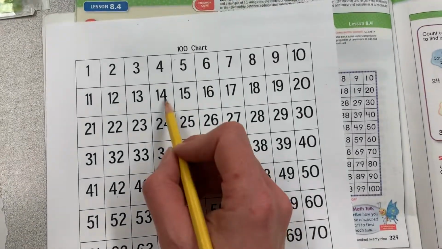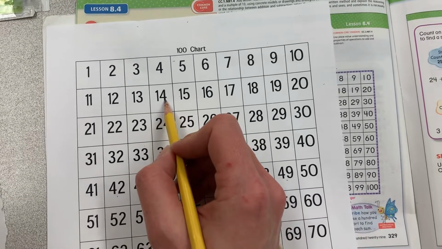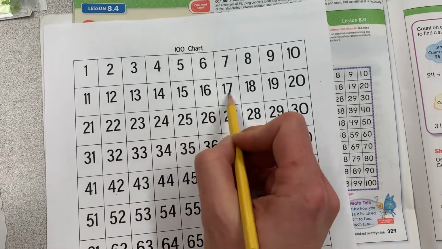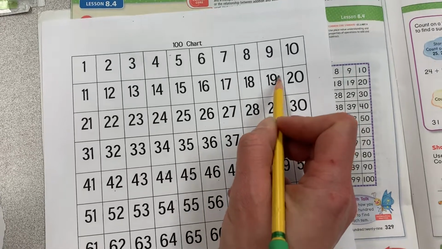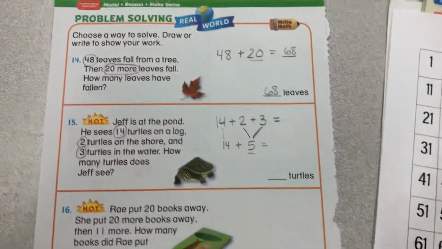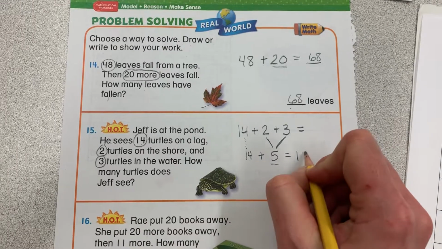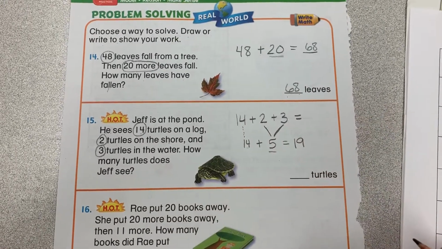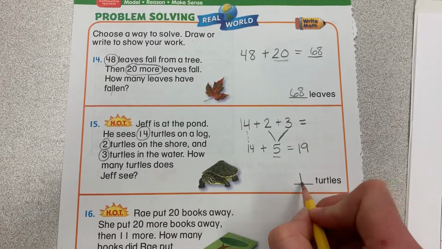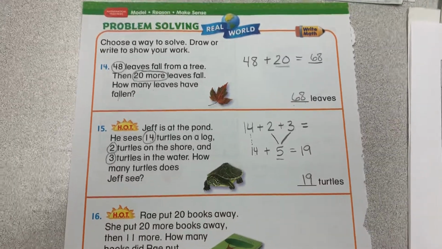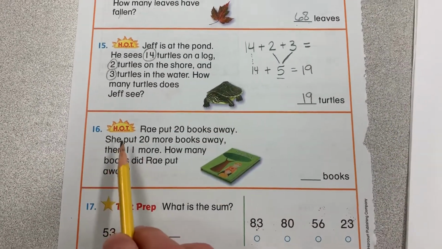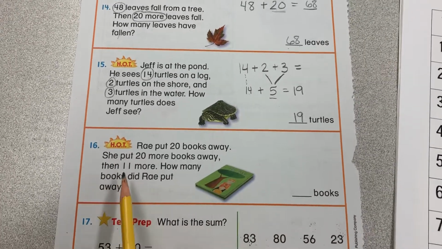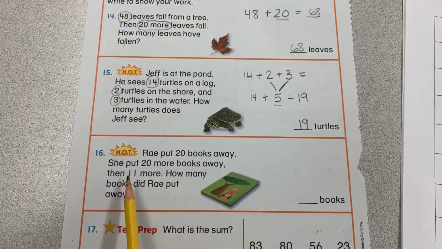Start at 14. Let's do 5 hops. 1, 2, 3, 4, 5. You're right. If you ended on 19, 14 plus 5 equals 19. Don't forget to write it down on the line. 19 turtles. All right, let's come down to number 16. Another hot problem, but I think we can do it. Ready? Read it with me.